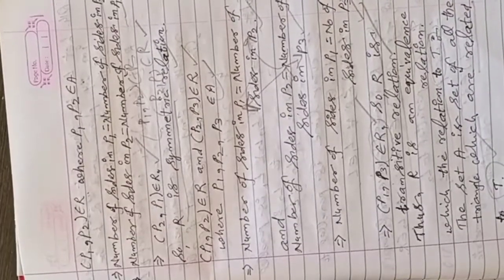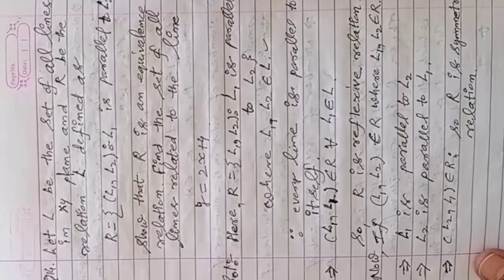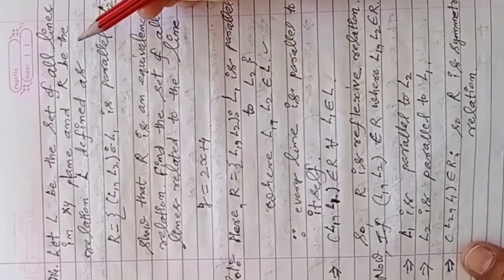Now we also ask in this question which set is related to T. The set A is the set of all the triangles which are related to T. So the set of triangles is related to T in this case. So this is our required answer. Now we have question number 14. It is a very good question also.